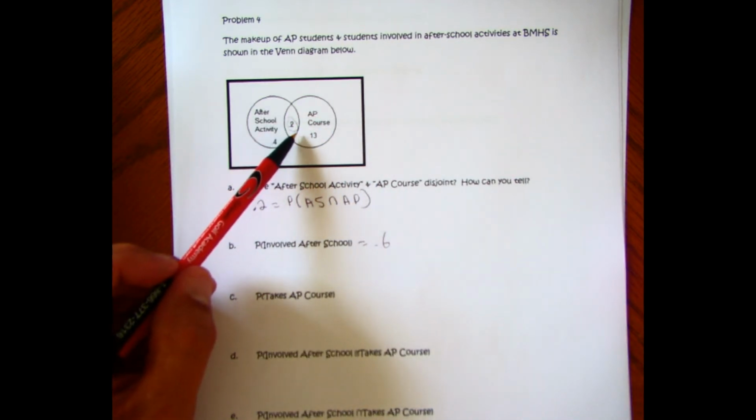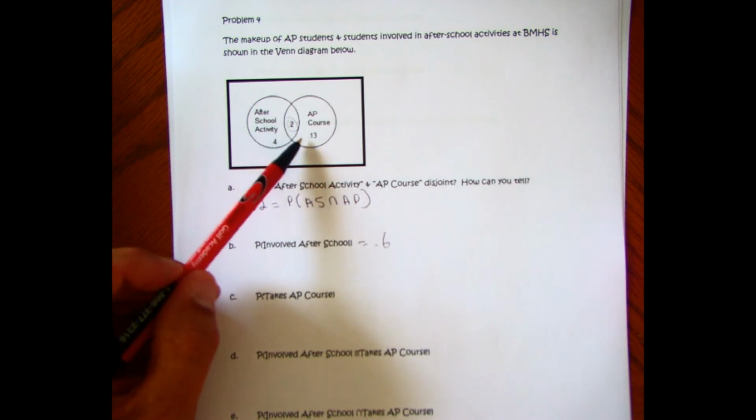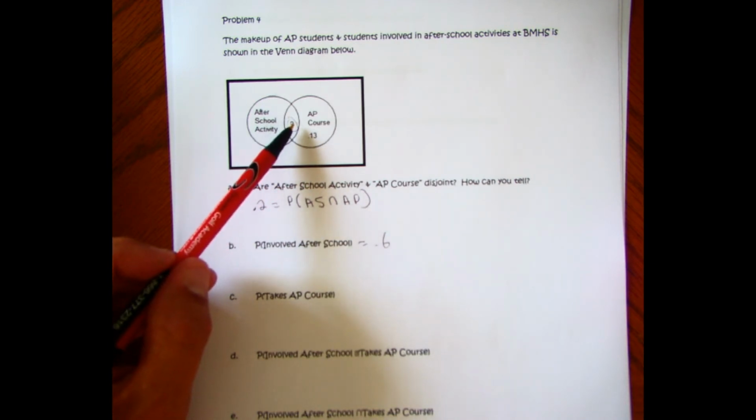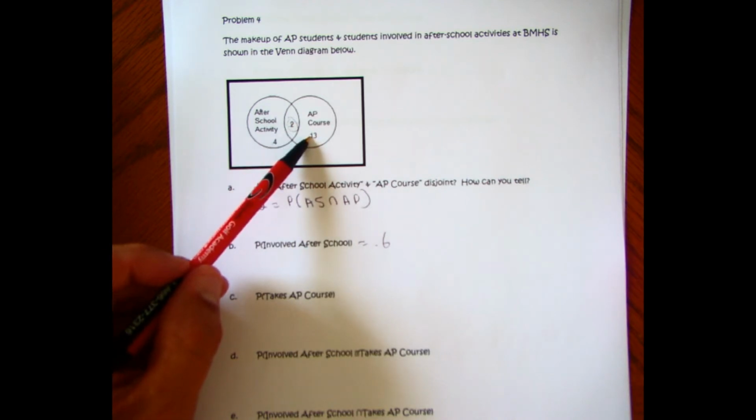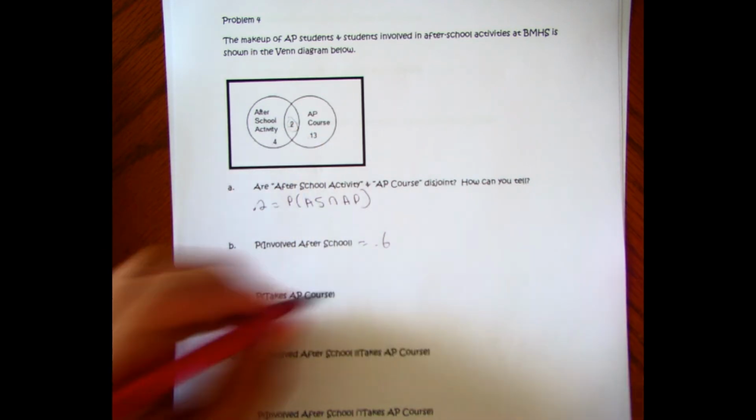Probability someone takes an AP course. Well, again, you might be tempted to say, oh, 0.13. Well, that 0.13 is the people who take only AP courses but don't do after-school activities. But there's 20% that do both. So this 0.13 has to get added to that 0.2. And that's 0.33.